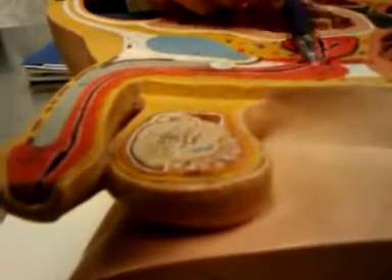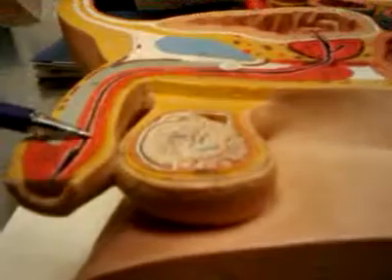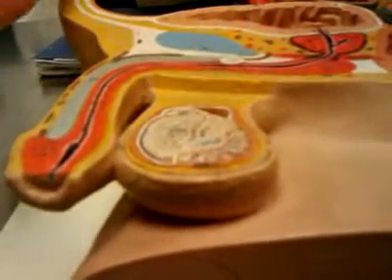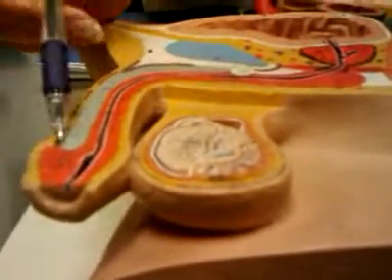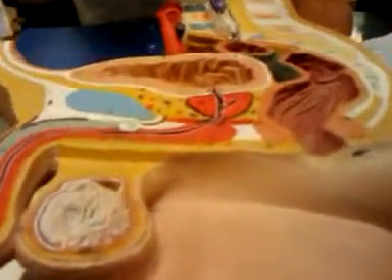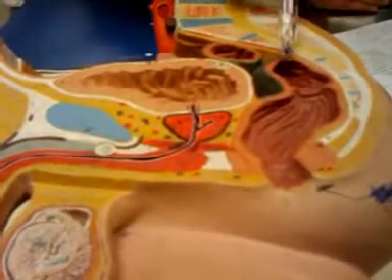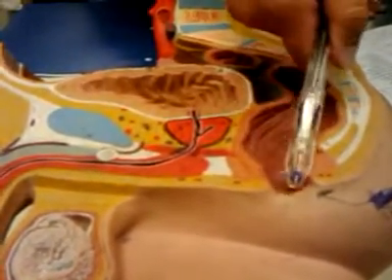Penis starts here. This part is called the root or the bulb. And then from here to around here is the shaft. And then this area is the glans penis or the head. Then this is the sigmoid colon right here. And then from here, this is the rectum and the anus.